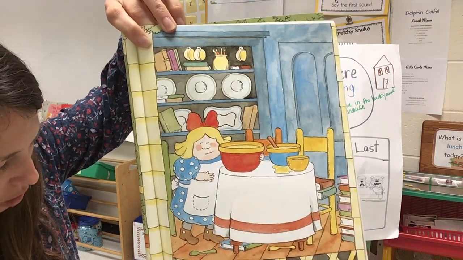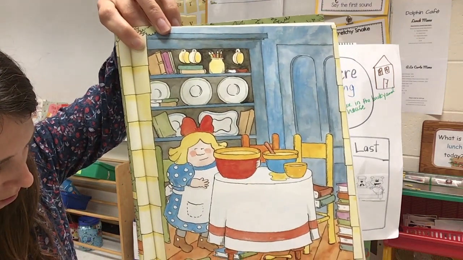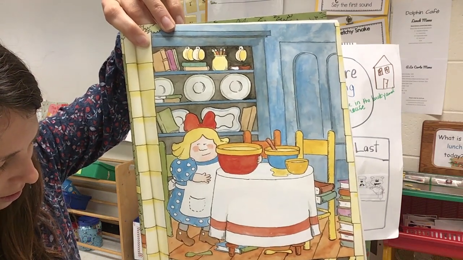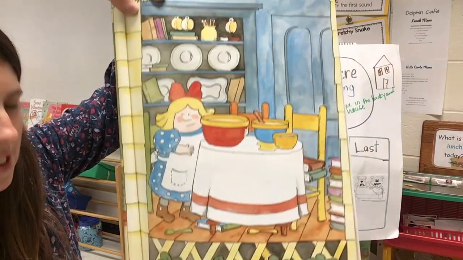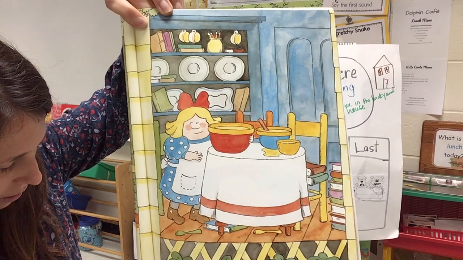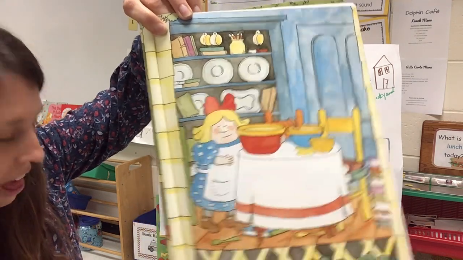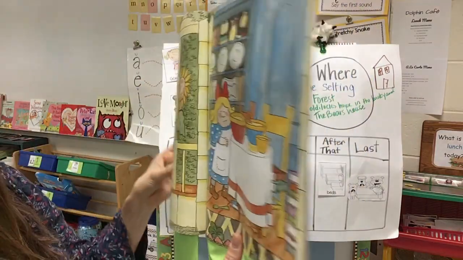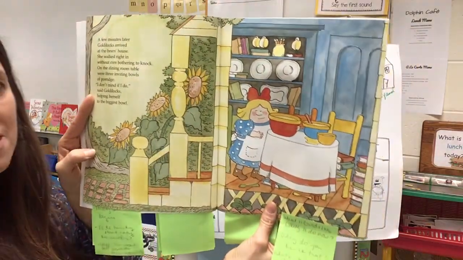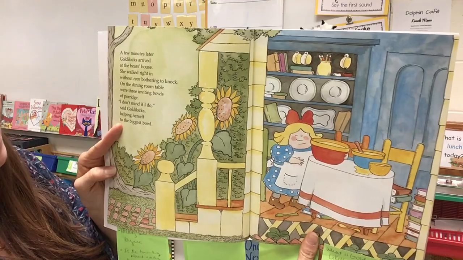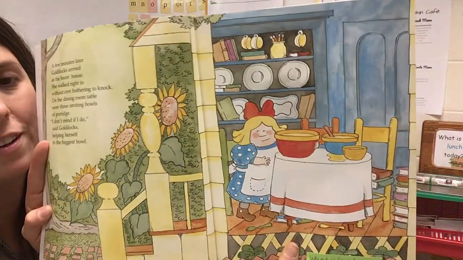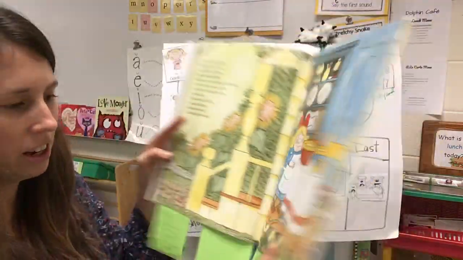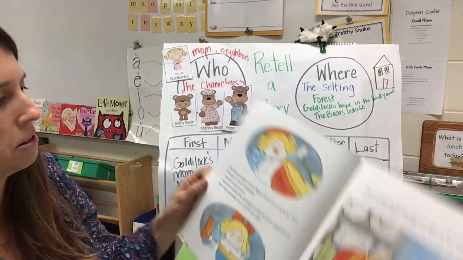What's your opinion of Goldilocks? What do you think about her? I'm thinking like you. I'm thinking she's sneaky. And I remember in this part that she eats the porridge. Let's see. "I don't mind if I do," said Goldilocks, helping herself to the biggest bowl. That's right, she just does whatever she pleases.